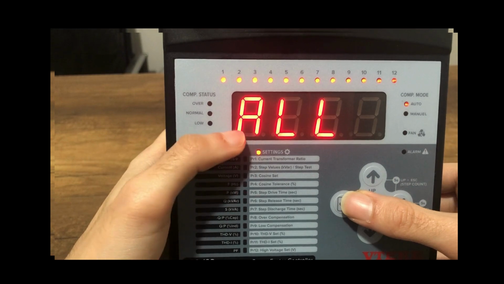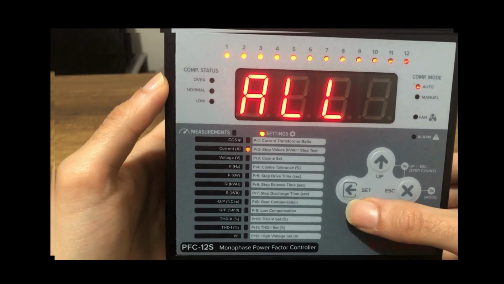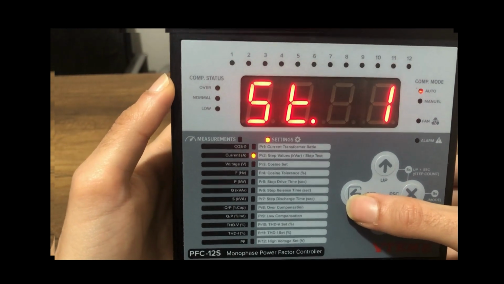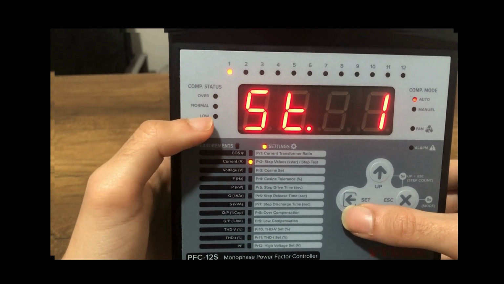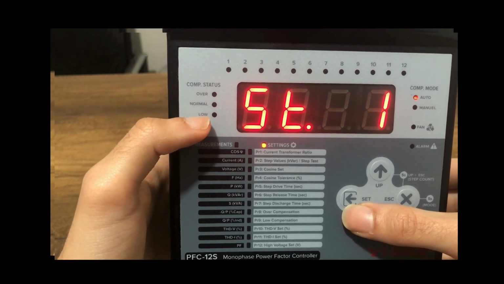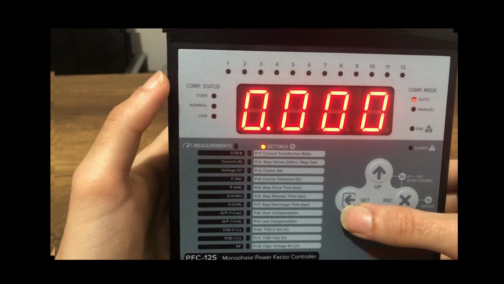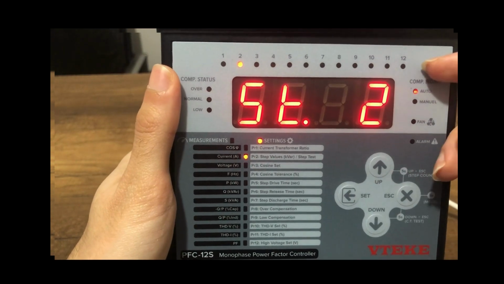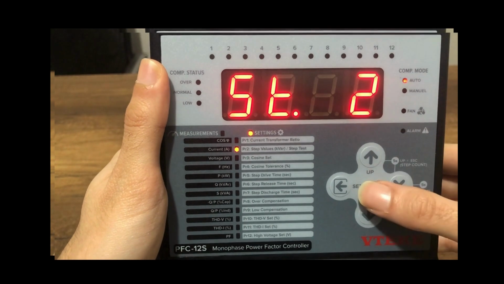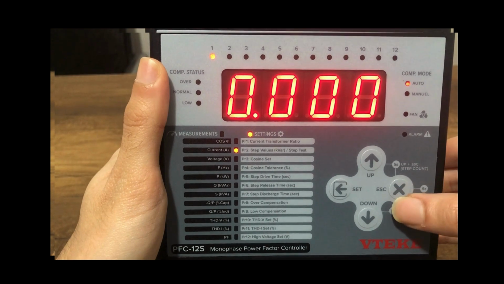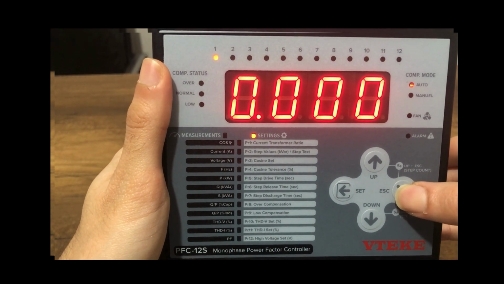As we see here, it shows all. After that, we can press the set button, and now it starts to measure the first step. After it's finished, it should show a value here, and move on until covering all the steps. I can cancel it from here by clicking escape.